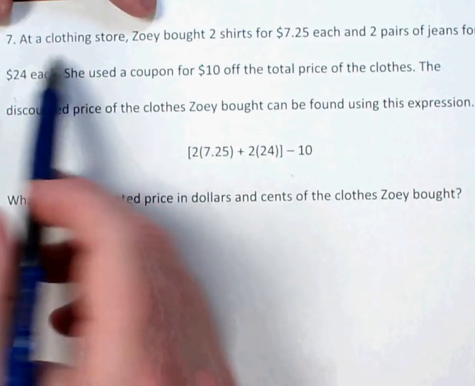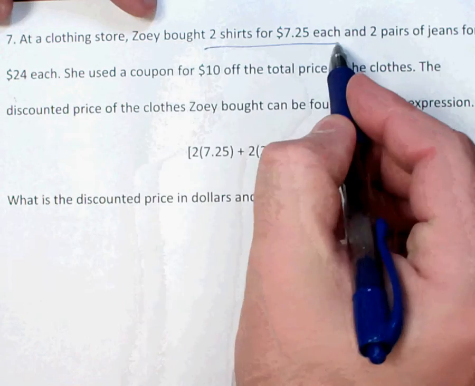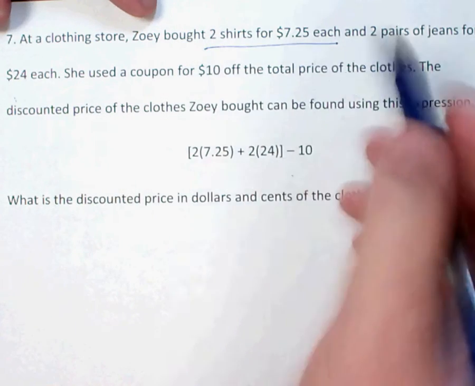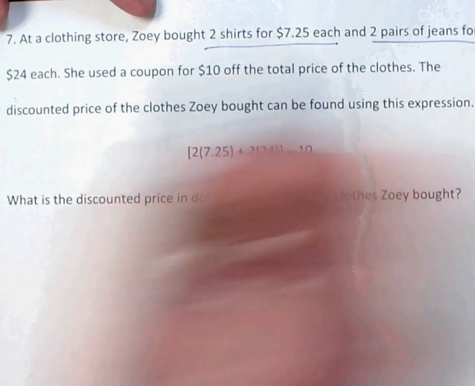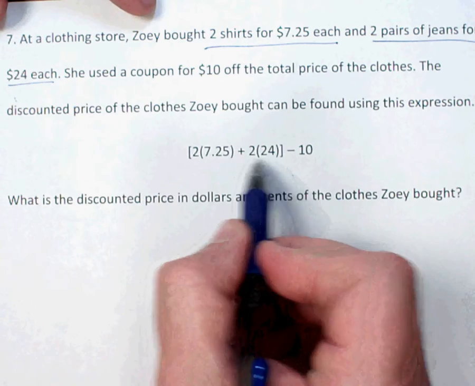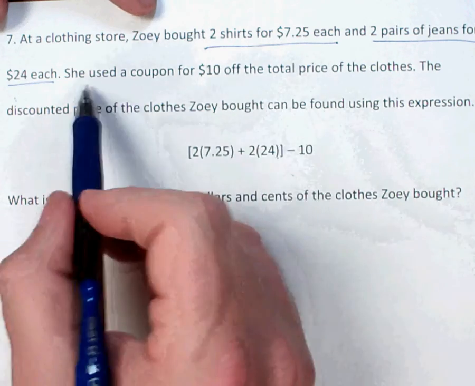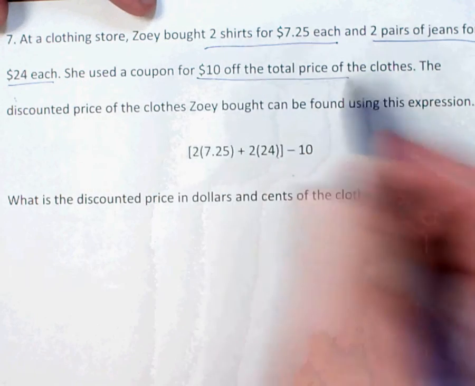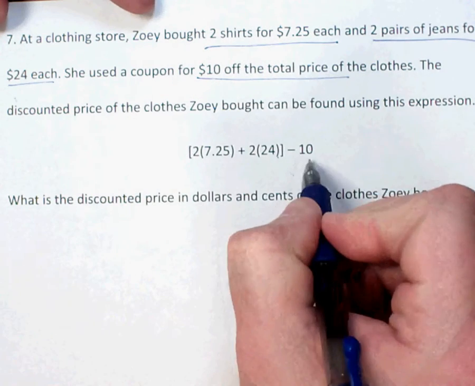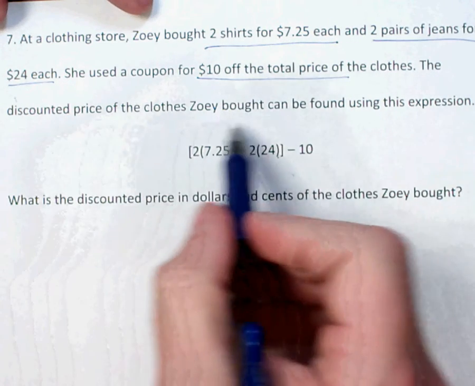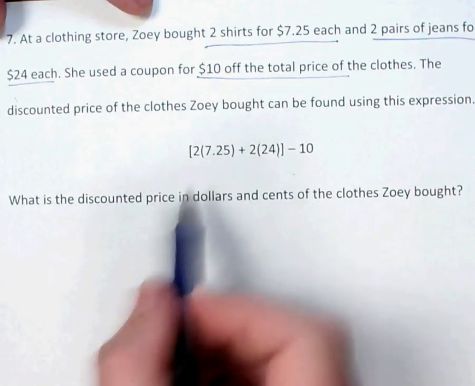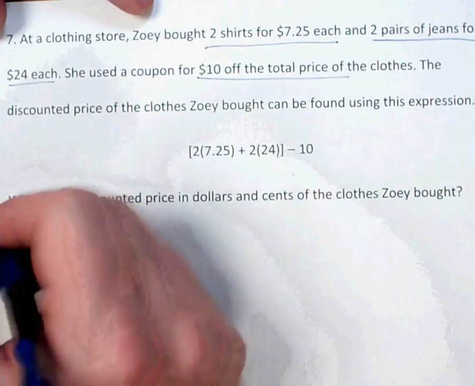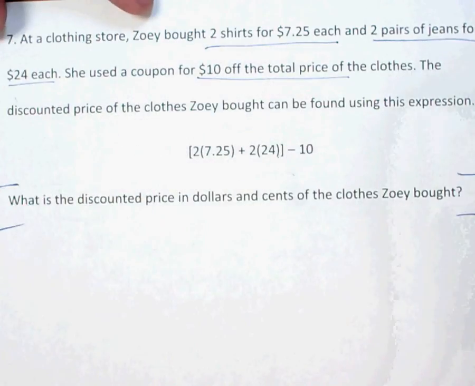So at a clothing store, Zoe bought 2 shirts for $7.25 each. That's this part of the expression, by the way. And 2 pairs of jeans for $24 each. There's this part of the expression right here. She used a coupon for $10 off the total price of the clothes. That's this part, taking away $10. The discounted price of the clothes Zoe bought can be found using this expression. So it gives us the expression again, and then it just asks us, what is the discounted price in dollars and cents of the clothes that Zoe bought?